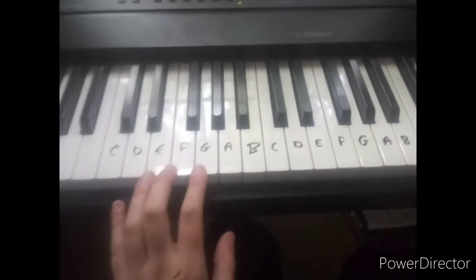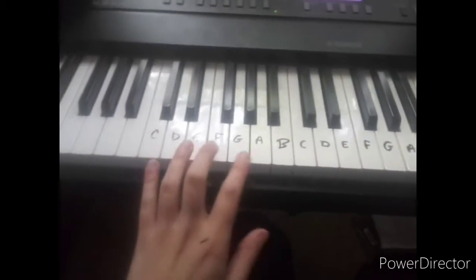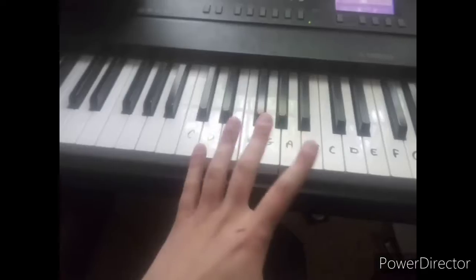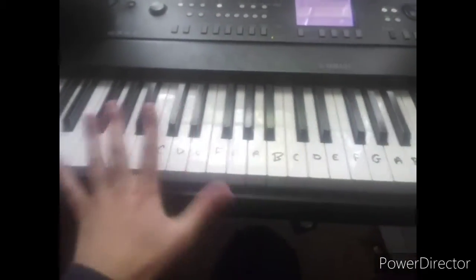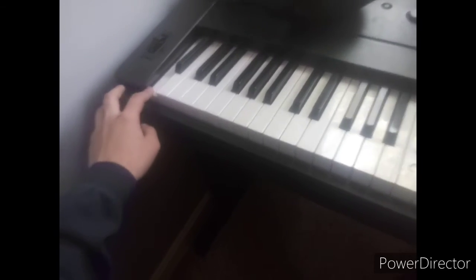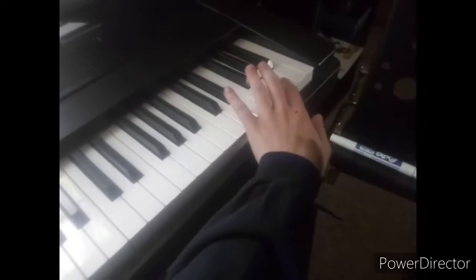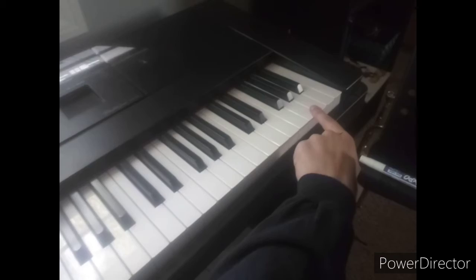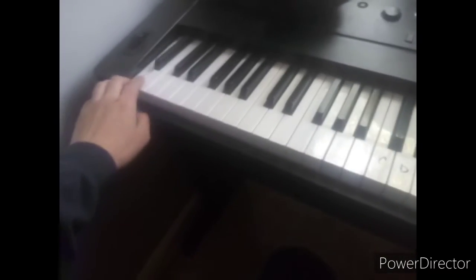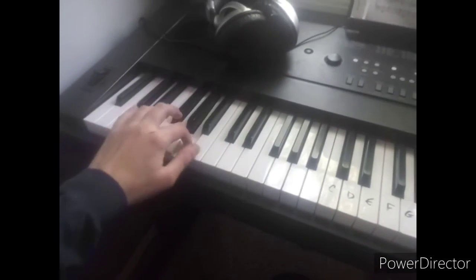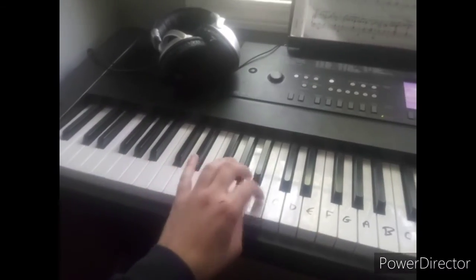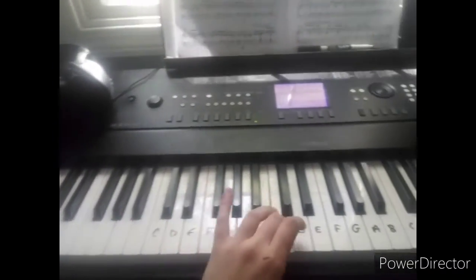And this is basically how the piano is set up. It's set up alphabetically, all the way from A down here, all the way up to another A up here. And then there's 2 extra notes up here. But it's just alphabetical. A, B, C, D, E, F, G, A, B, C, D, E, F, G. And it just keeps going.